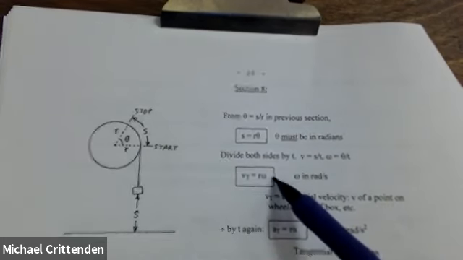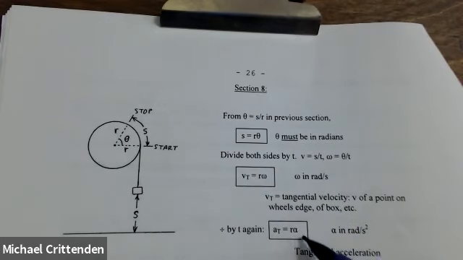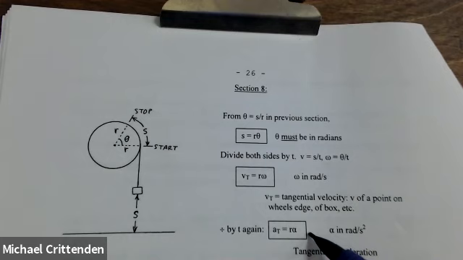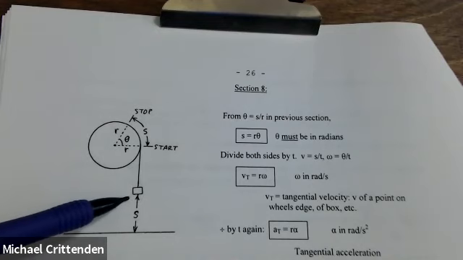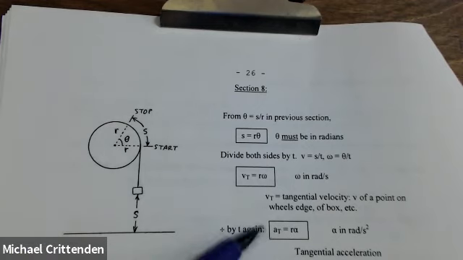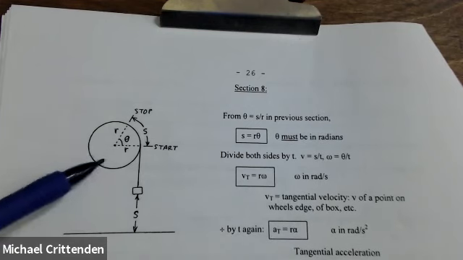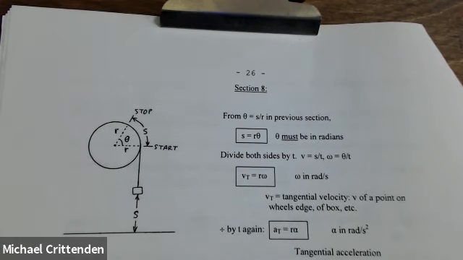And this is only true if you use radians. A is the acceleration of the box, as in regular acceleration, meters per second squared. Alpha is the angular acceleration of the wheel in radians per second squared.